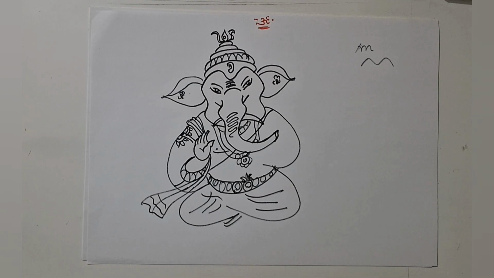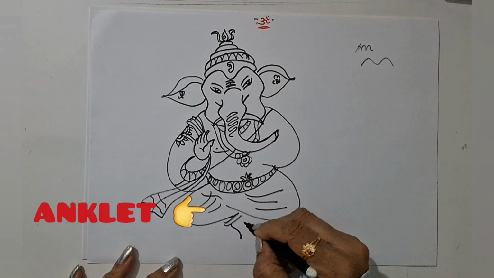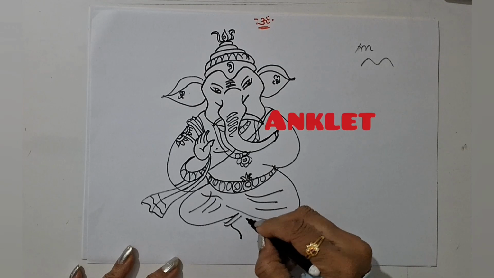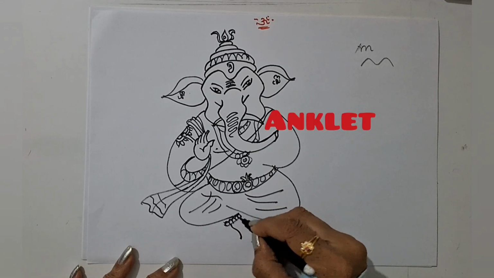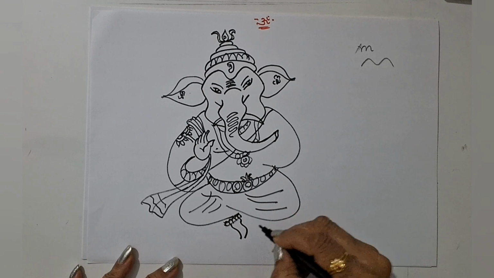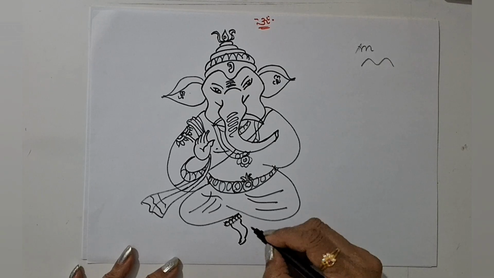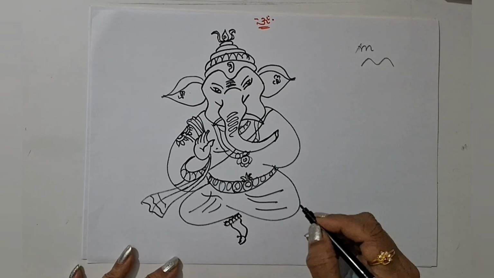Nupuram means anklet. One foot like this. Nupur can be drawn like this. This is the way it turns. Then you have his big toe. Toe ring also can be drawn.